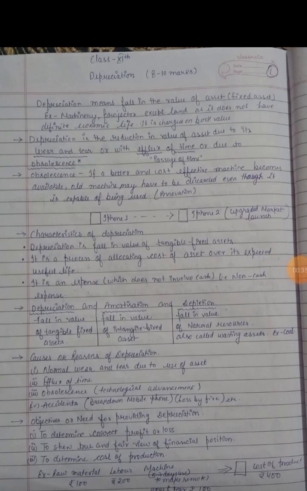Firstly, we are going to understand the meaning of depreciation. Depreciation is the reduction in the value of an asset due to its wear and tear, the efflux of time, or obsolescence.